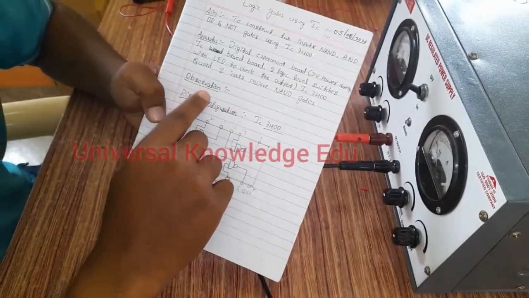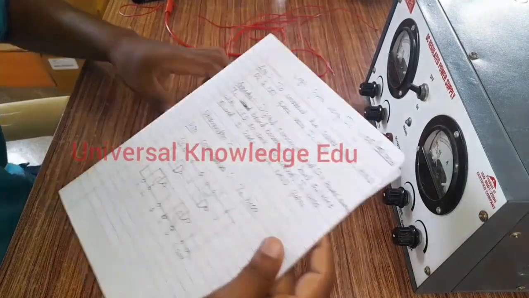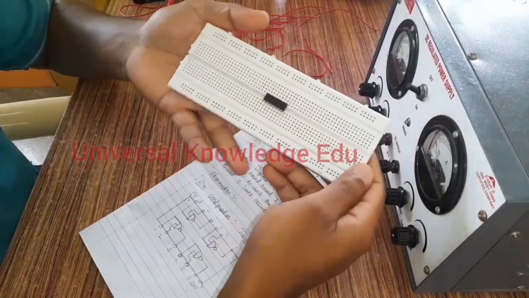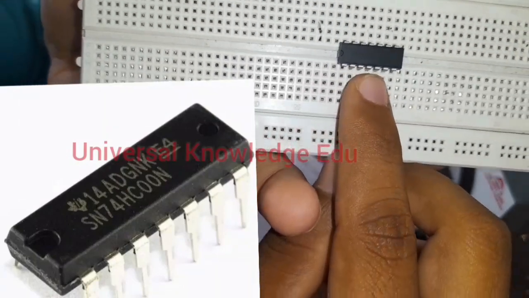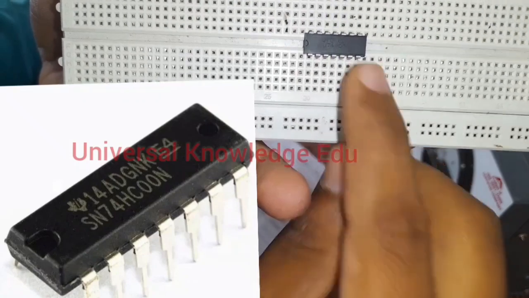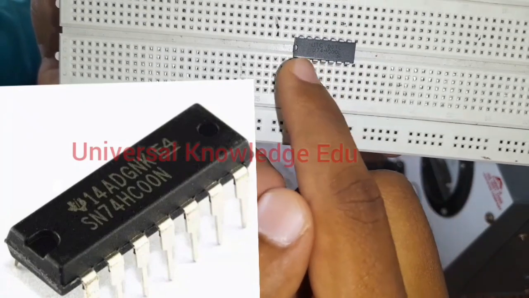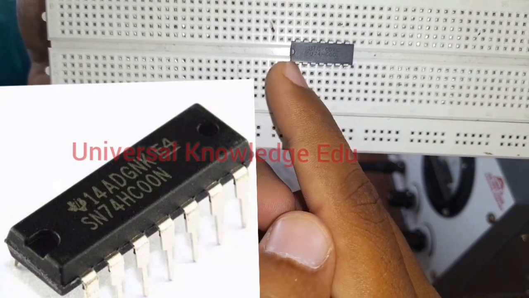Next observation: pin configuration of IC 7400, that is the IC we are using. Okay, this is the IC, this is the IC connection. Here, 7400 is our IC. This we are putting in the breadboard. This symbol is looking like D. This we keep on the left side.